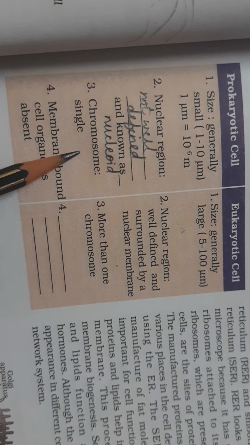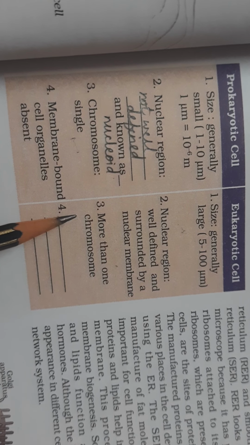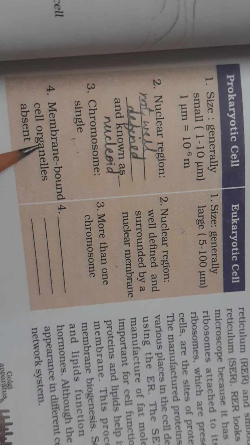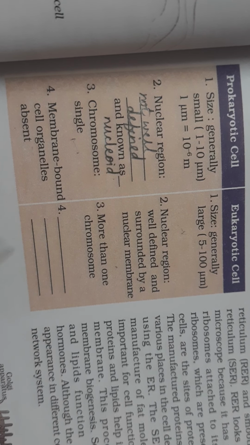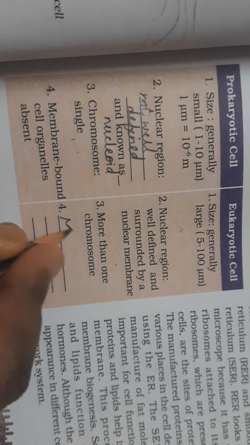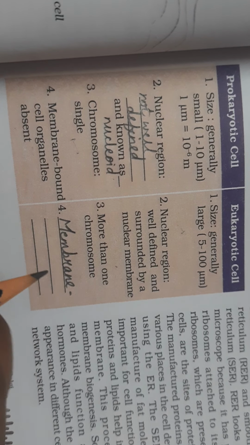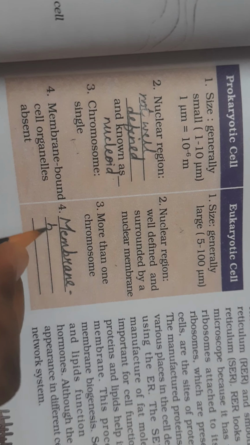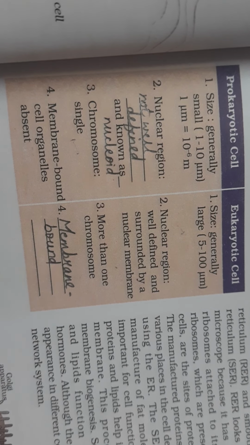A prokaryotic cell has only one chromosome, whereas a eukaryotic cell has more than one chromosome. In prokaryotic cells, membrane bound cell organelles are absent, whereas a eukaryotic cell contains all the membrane bound cell organelles. That means all the organelles present in a eukaryotic cell are membrane bound, enclosed by a membrane.